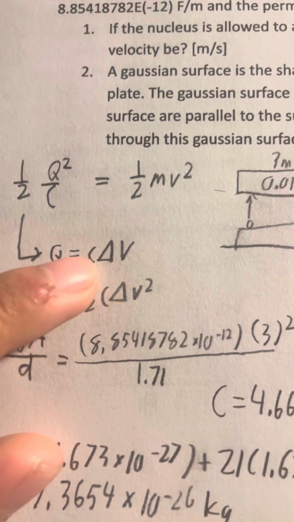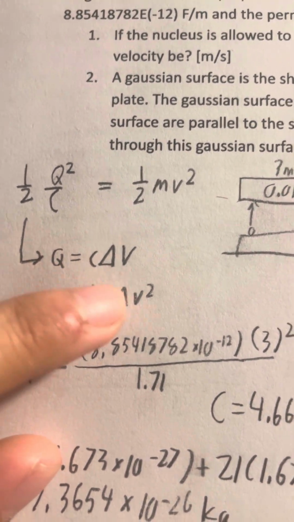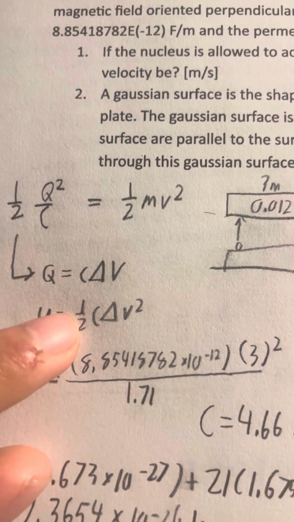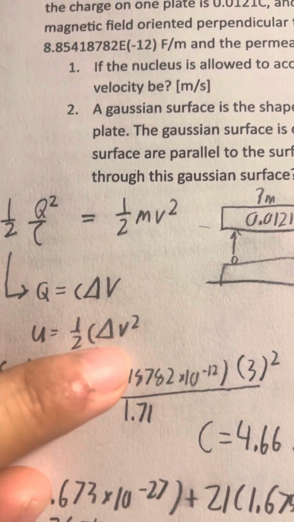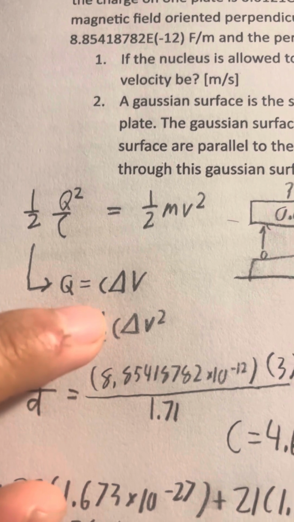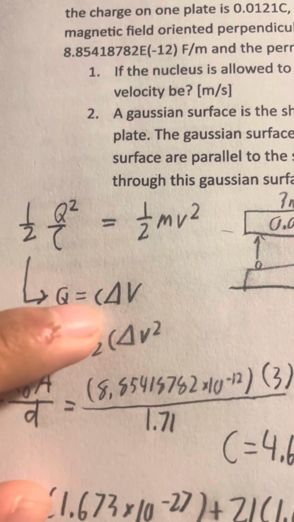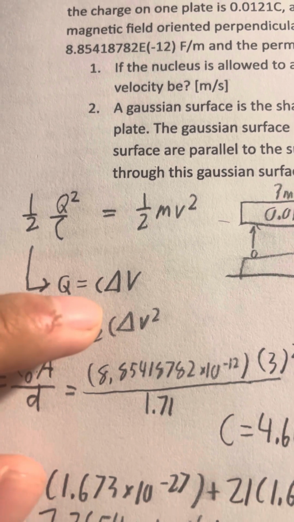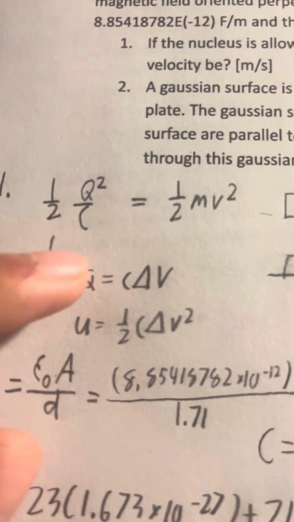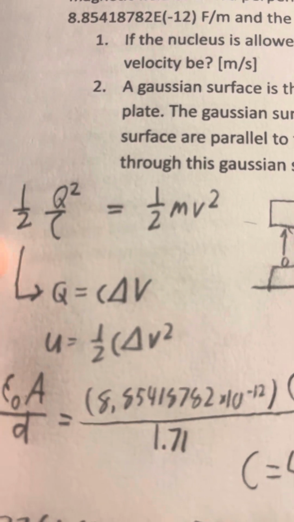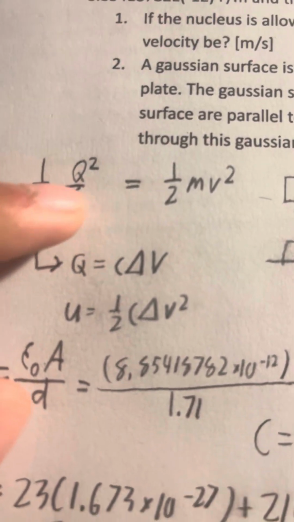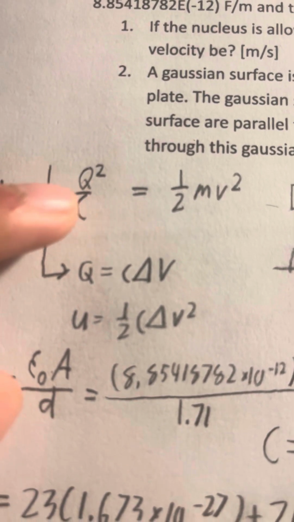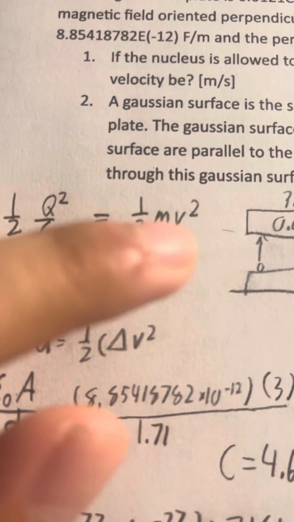Integrating with respect to voltage, we get U is equal to 1/2 C delta V squared. And through some variable manipulation where we isolated in terms of V, we get that the potential energy in the system is equal to 1/2 Q squared over C, which is equal to 1/2 mv squared.